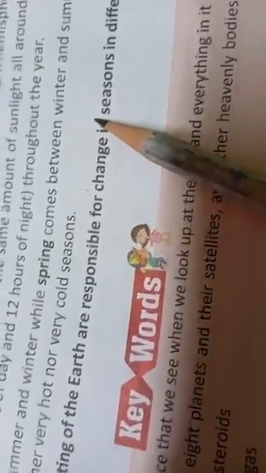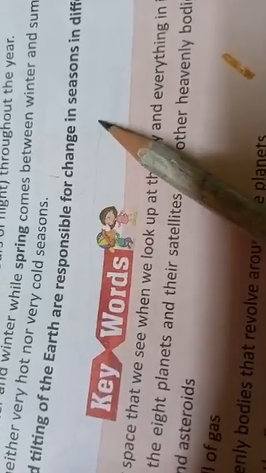So they have summer throughout the year. And the autumn season comes between summer and winter, while spring comes between winter and summer. Thus, both revolution and tilting of the earth are responsible for changes in seasons in different parts of the earth.